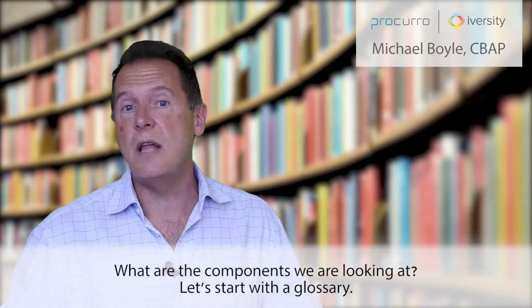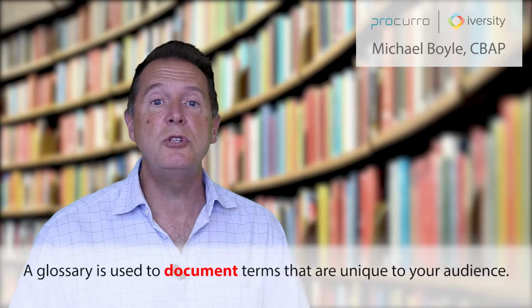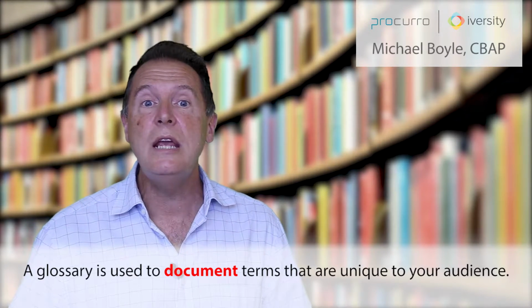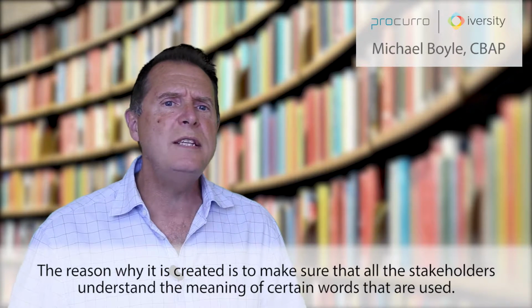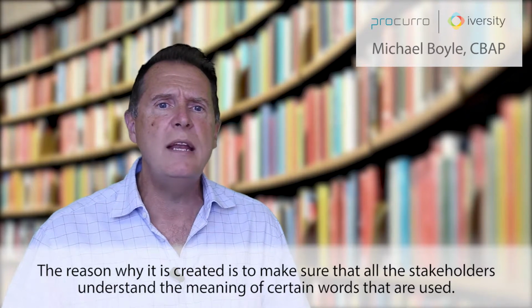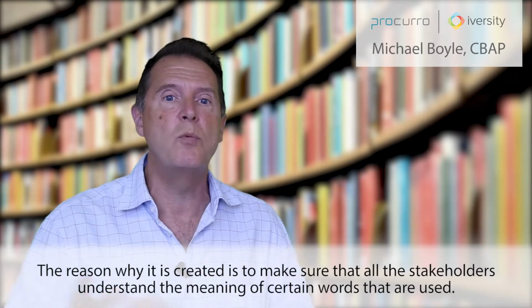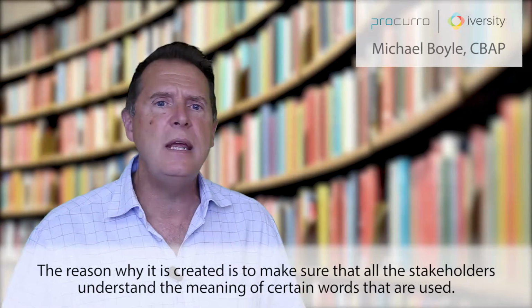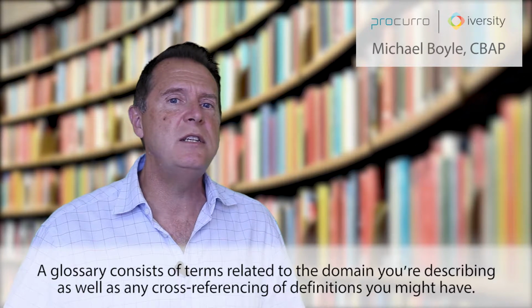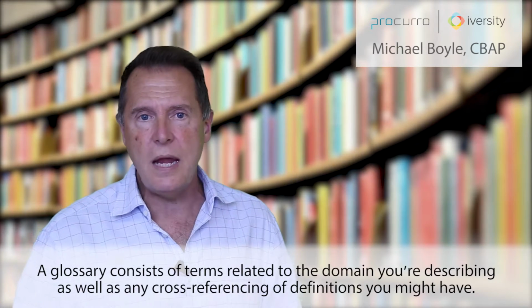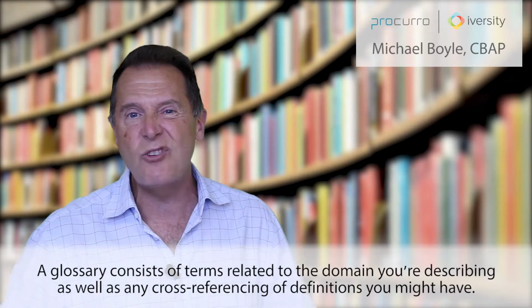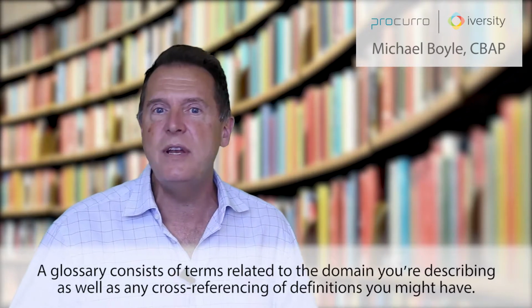Let's start with a glossary. A glossary is used to document terms that are unique to your audience. The reason it's created is to make sure that all the stakeholders understand the meaning of certain words that are actually being used. A glossary consists of terms related to the domain you're describing, as well as any cross-referencing of definitions you might have.